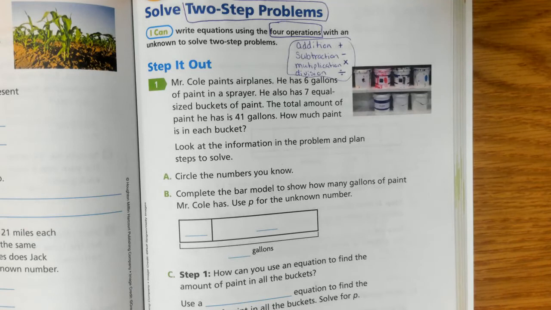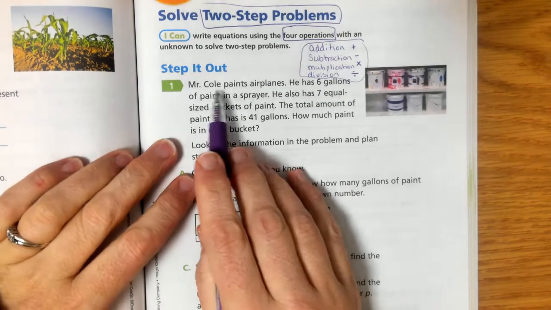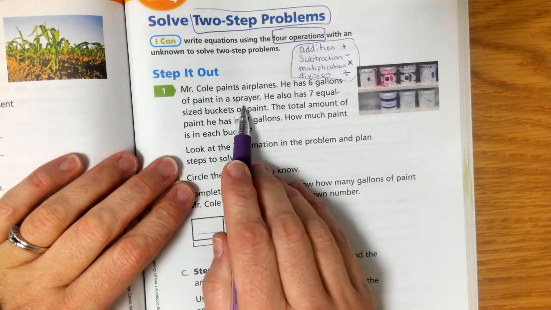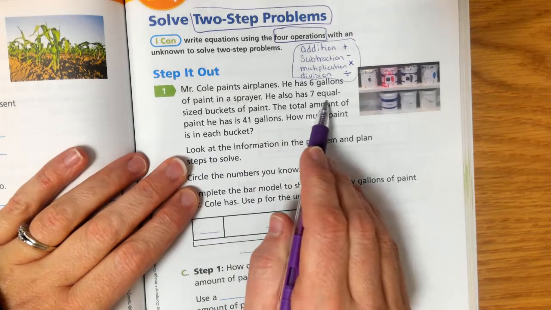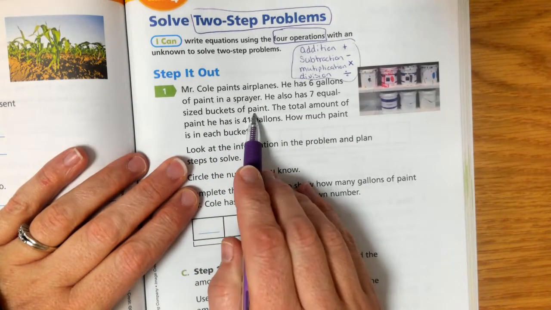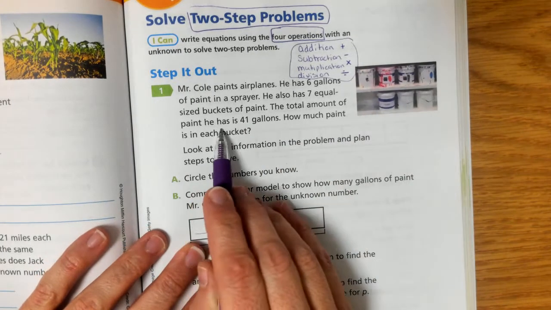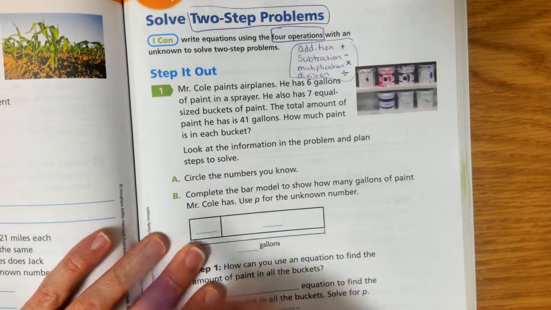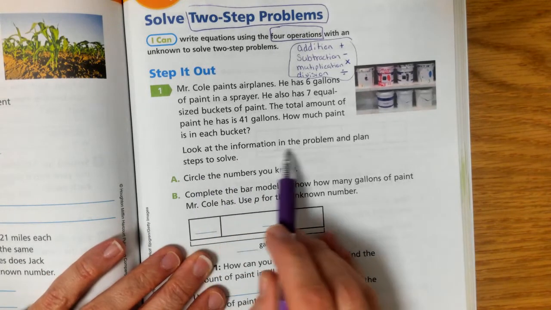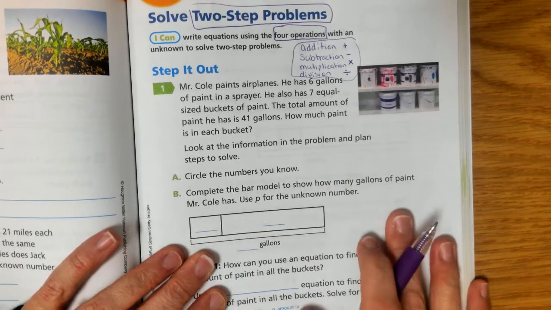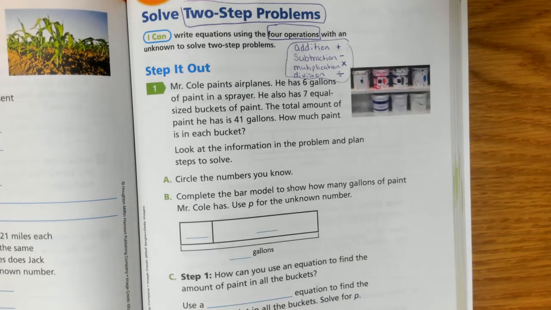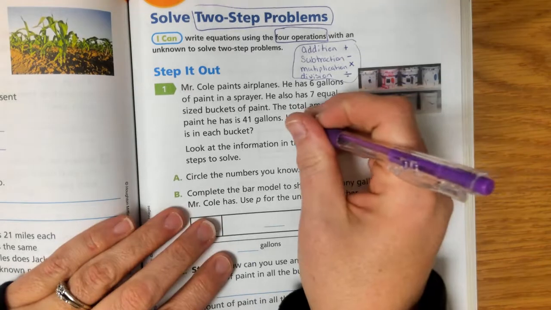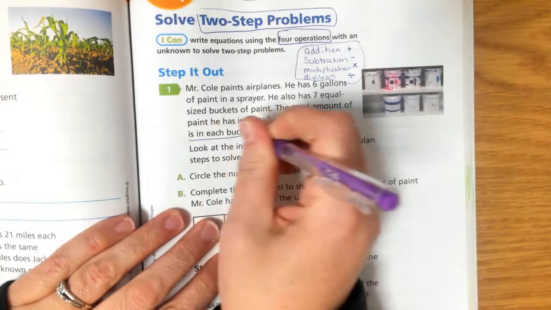Okay? So, Mr. Cole paints airplanes. He has 6 gallons of paint in a sprayer. He also has 7 equal-sized buckets of paint. The total amount of paint he has is 41 gallons. How much paint is in each bucket? So look at the information in the problem and plan steps to solve. We need to figure out what we really need to know. What do we want to know? We want to know how much paint is in each bucket.